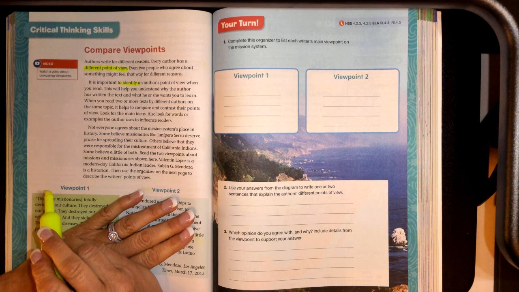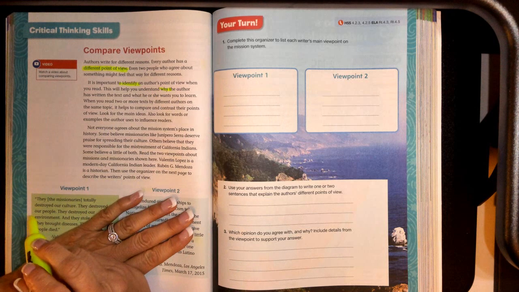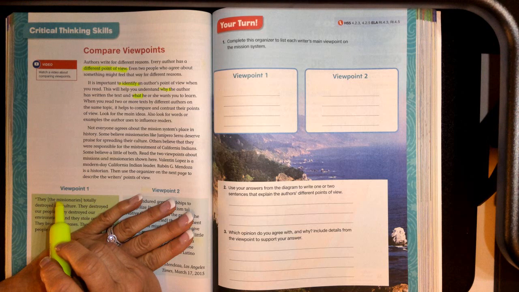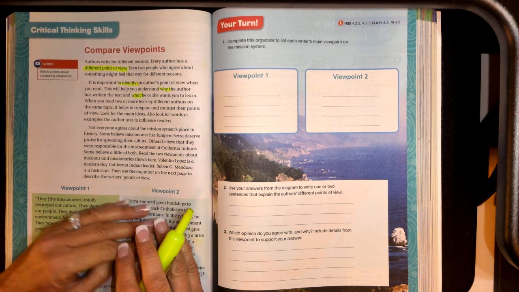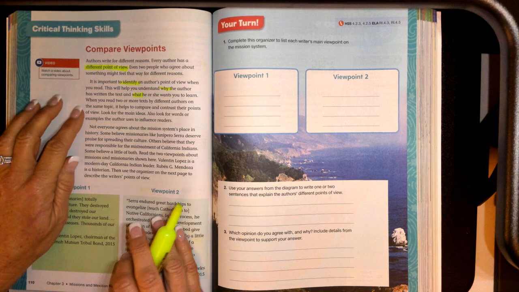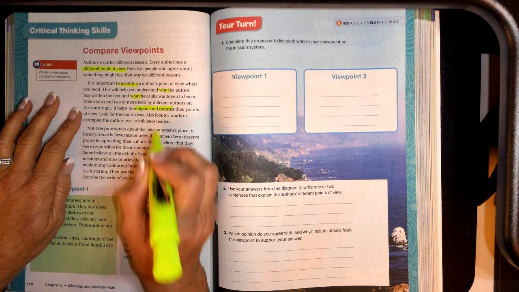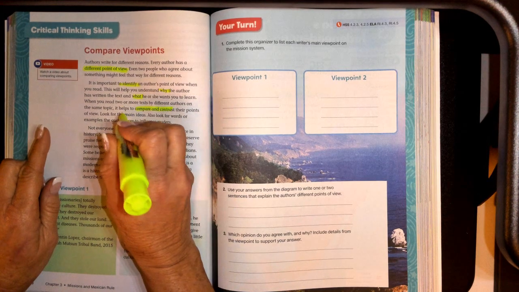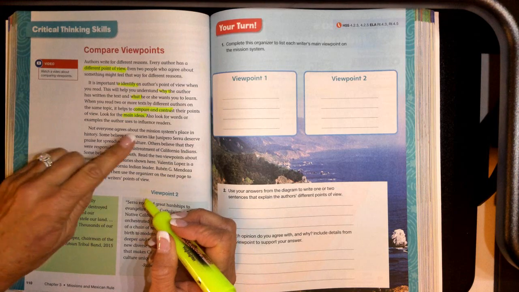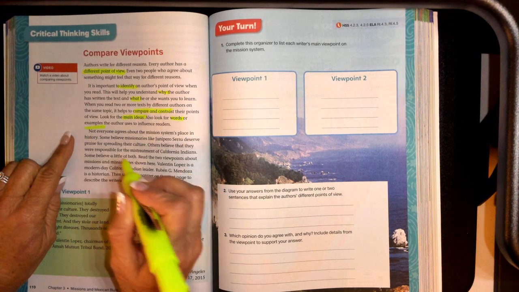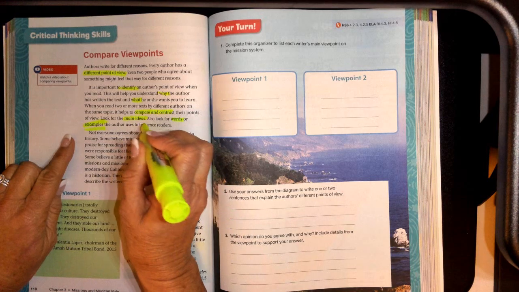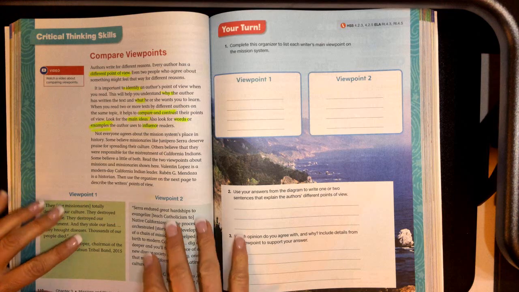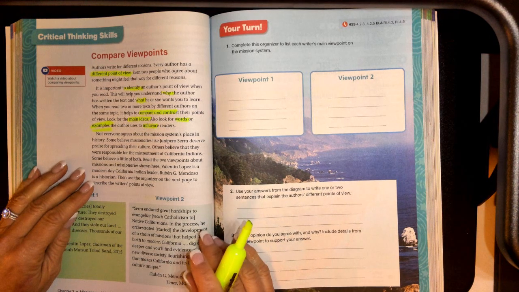And this will help you to understand why the author has written the text and what he or she wants you to learn from that. When you read two or more texts by different authors on the same topic, it helps to compare and contrast their points of view. So we want to look for the main ideas, and we also want to look for words or examples that the author uses to influence the readers. And you'll hear some of those, maybe not in these selections, but you'll hear them in different papers that you read.